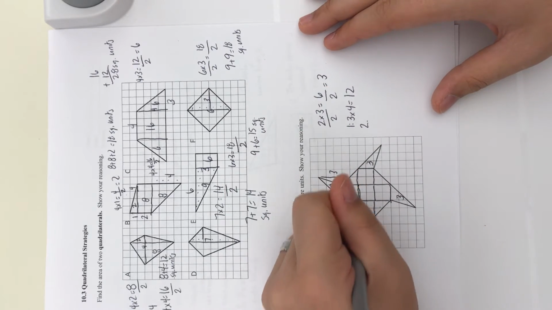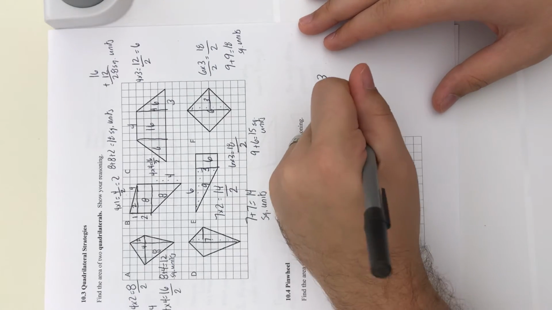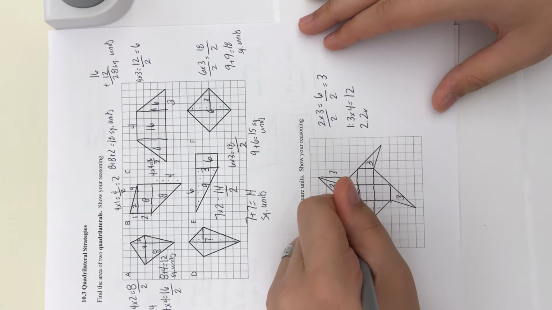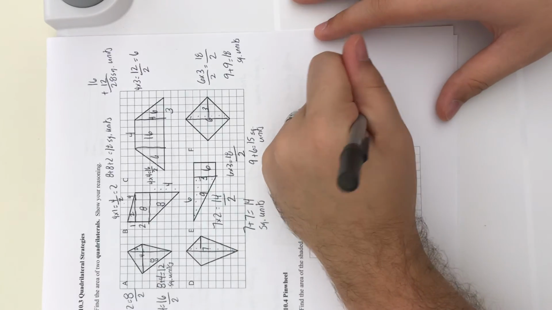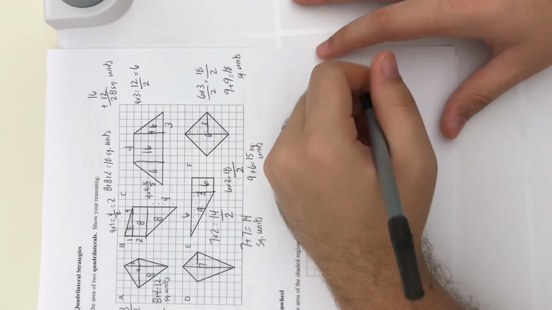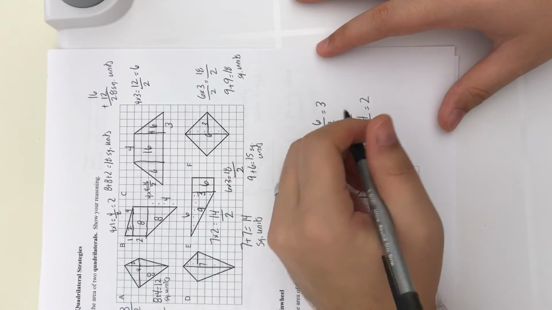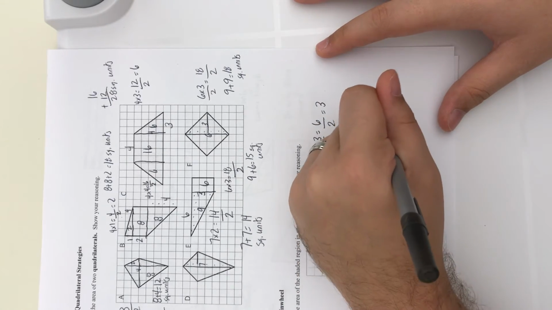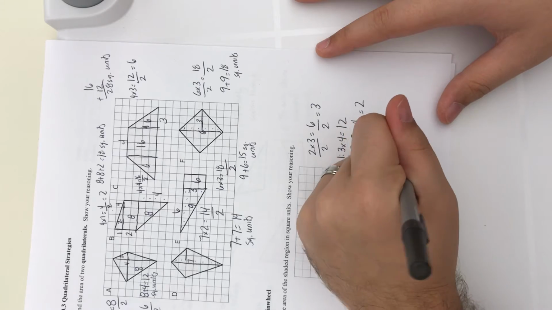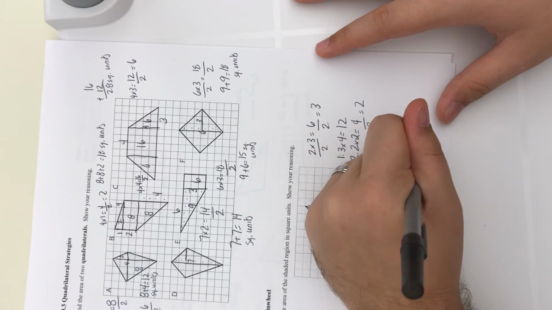The base of each of these triangles is 2. The height is also 2. So 2 times 2 is 4, and then cut that in half is 2. So I have 2 times 4, which equals 8. So far I have 12, and I have 8.